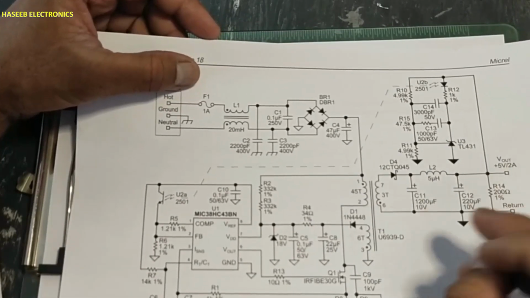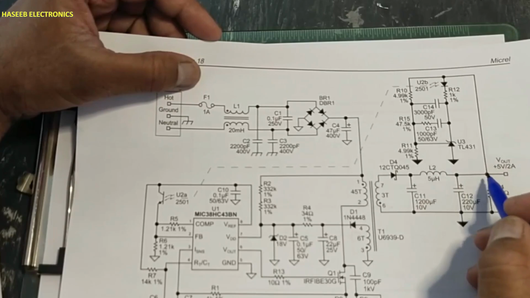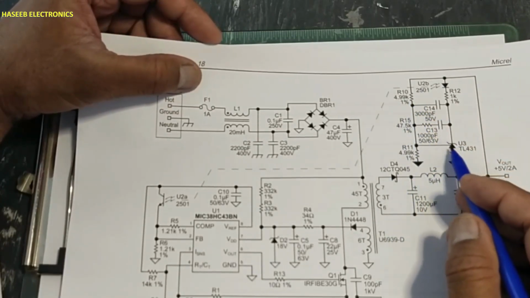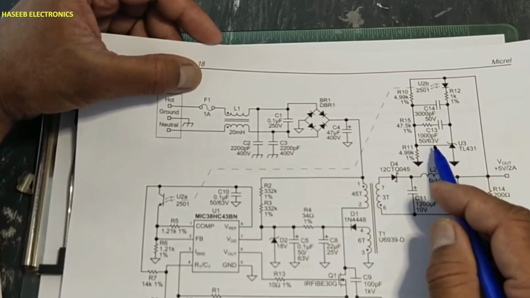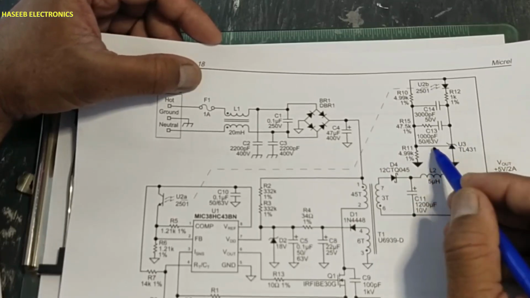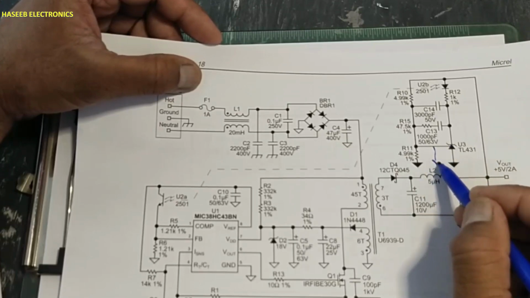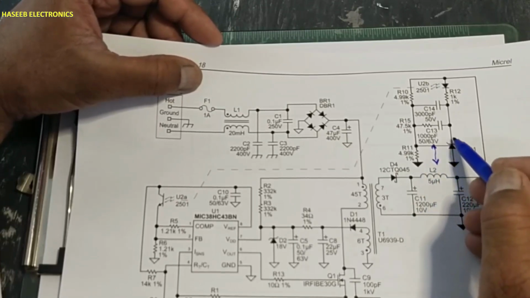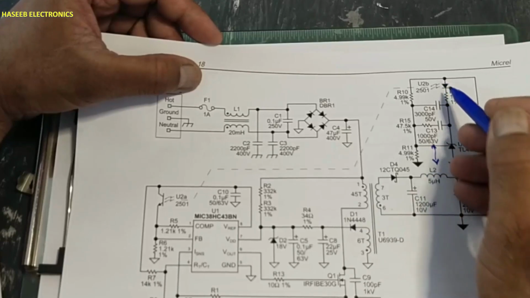Now when the voltage is maintained in the output side, a feedback signal is provided to the TL431 reference pin. When it receives 2.5 volt between ground and the reference pin, it will allow cathode current. It will turn on this path.